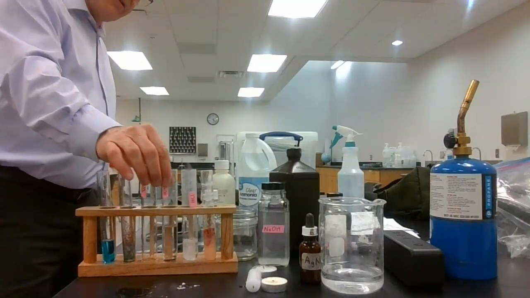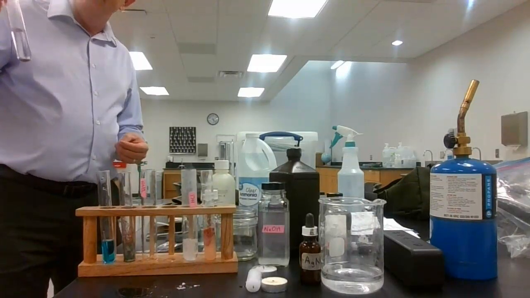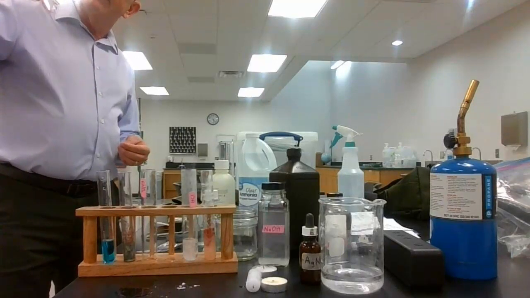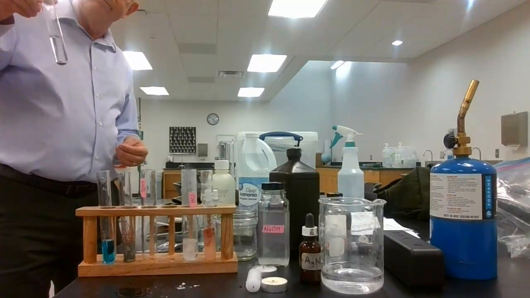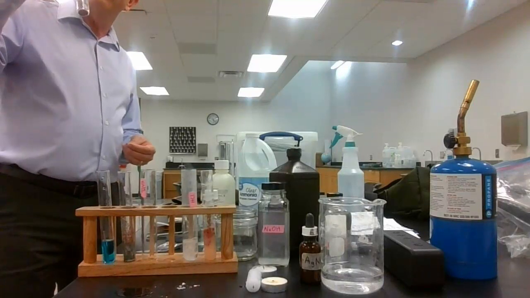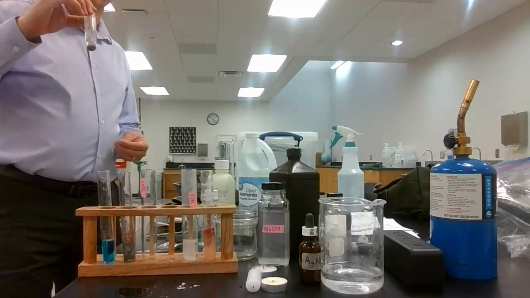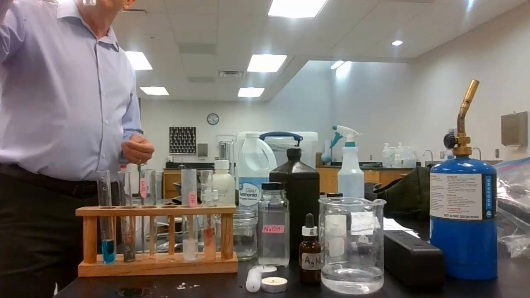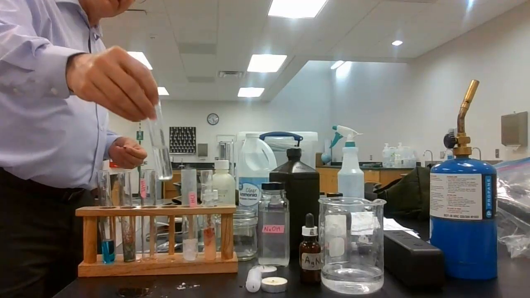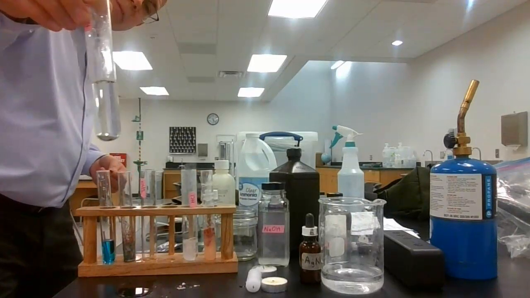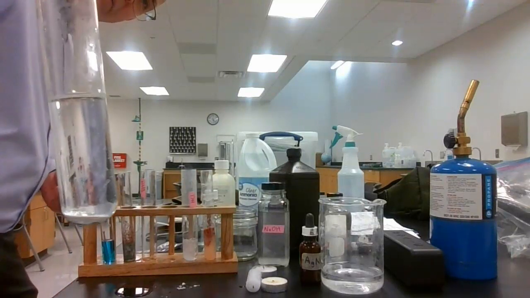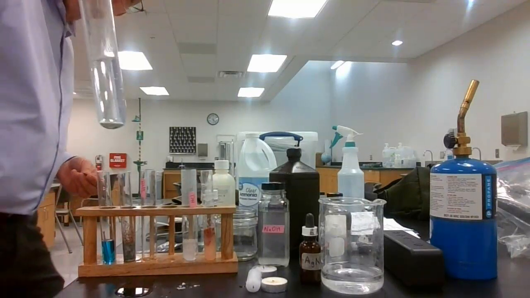All right. Now, notice it's definitely not as instantaneous as the hydrochloric acid. In fact, rather disappointing at first, but it's getting its speed up. Okay, it takes a little while. All right, you can see now it's starting to bubble some, but not a whole lot.